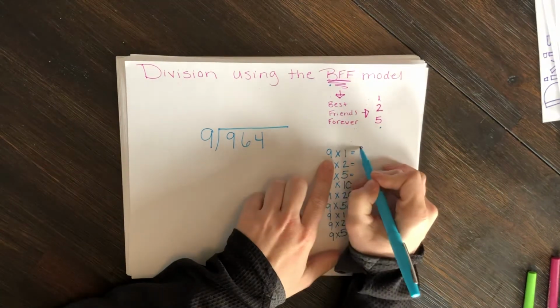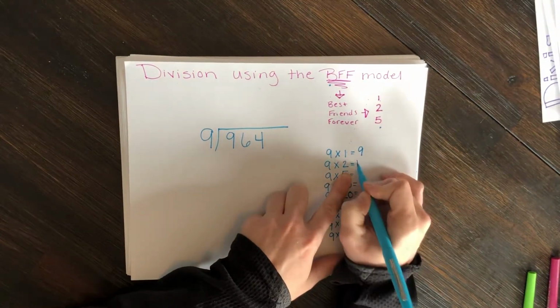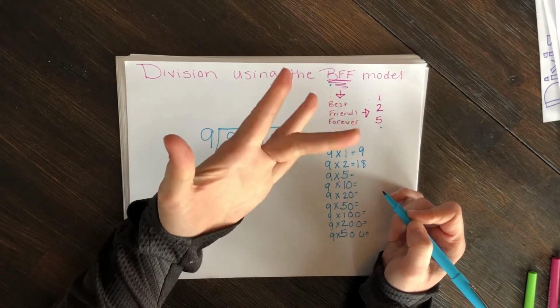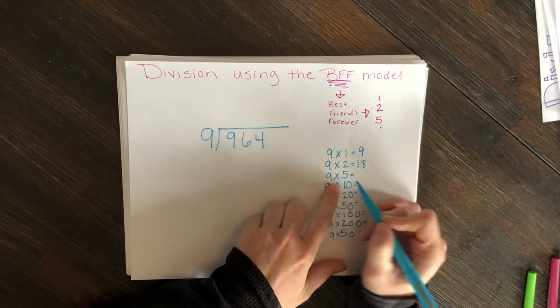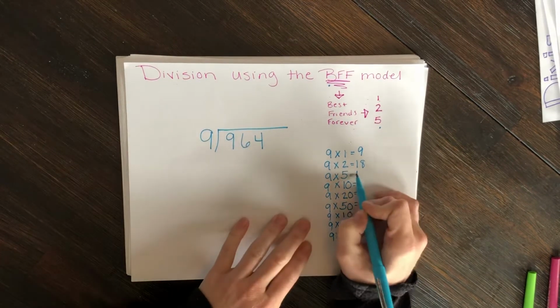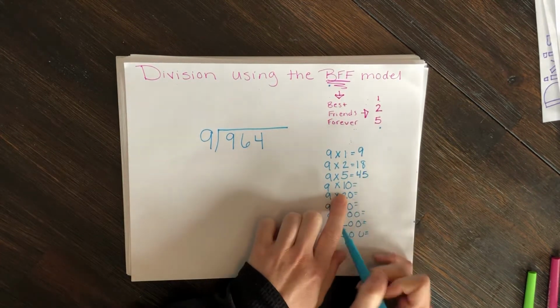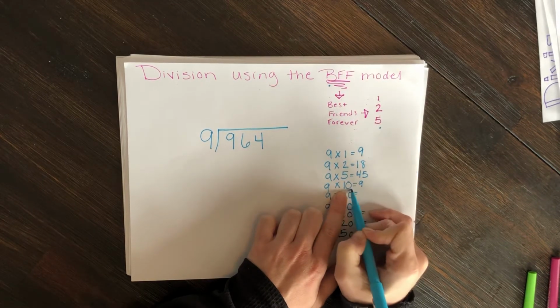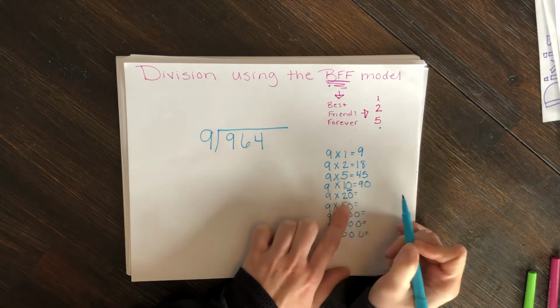So 9 times 1 is 9. 9 times 2 is 18. If you don't know that, use your fingers. 2, 4, 6, 8, 10, 12, 14, 16, 18. 9 times 5, if you don't know it, count by 5s, but you would get 45. And then here's where it gets super easy. You take the 1, you put the 9, and you add 1 0 because there's 1 0.